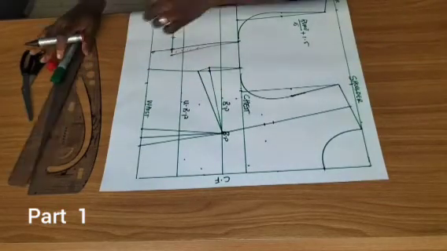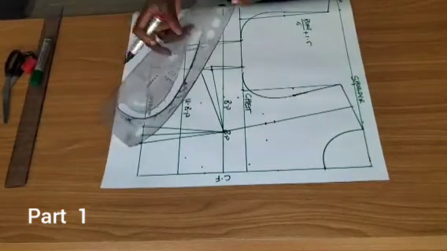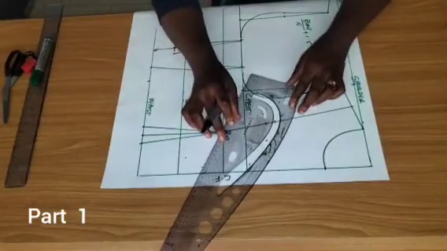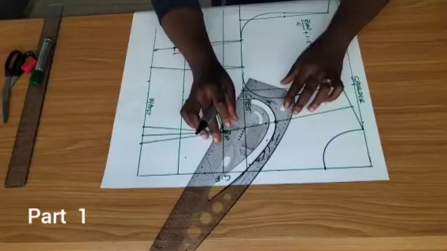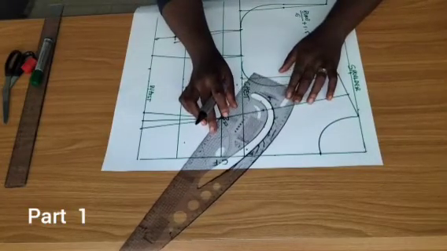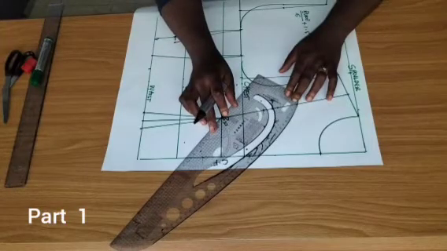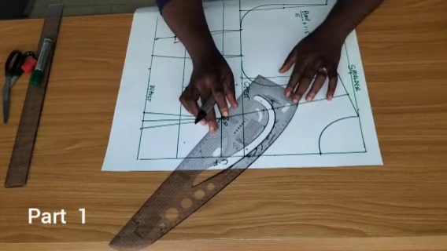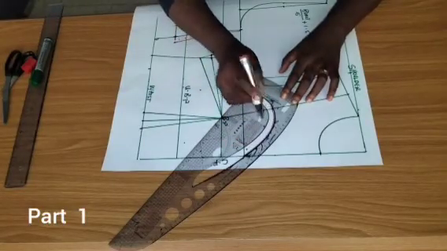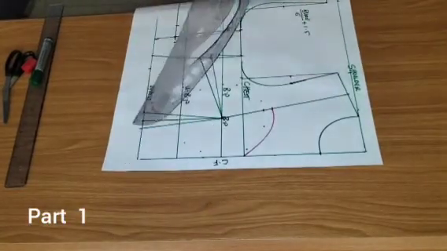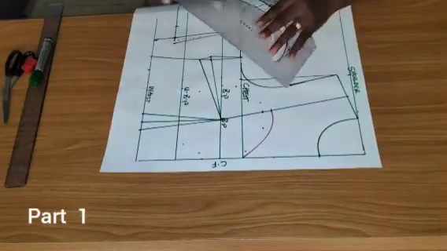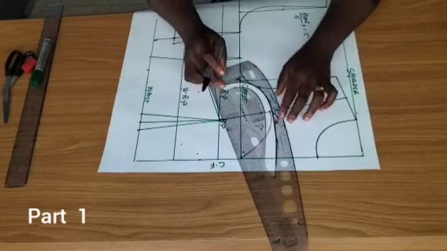Now I'm connecting what we have on this. I'm connecting it on that point directly. I'm taking it to the center front line. So you can see how I kept my ruler to form that curve. So I connect this to the center front line like this. Okay, so this is the yoke part of it. Then I will come back from here.